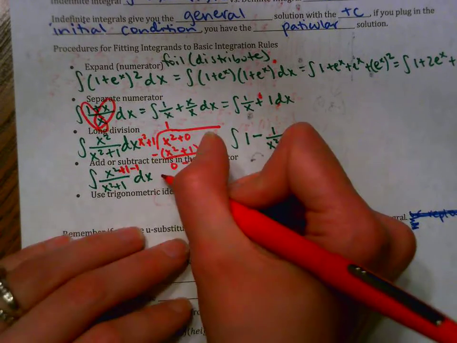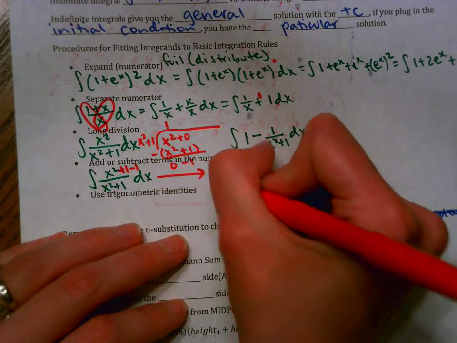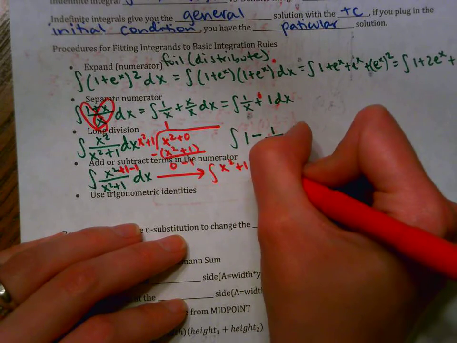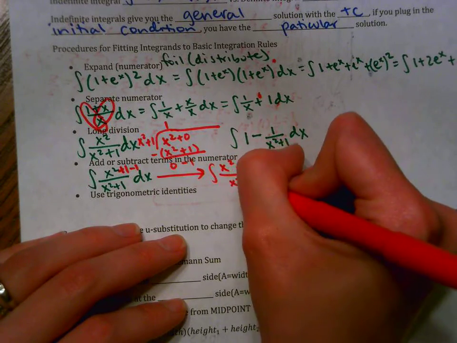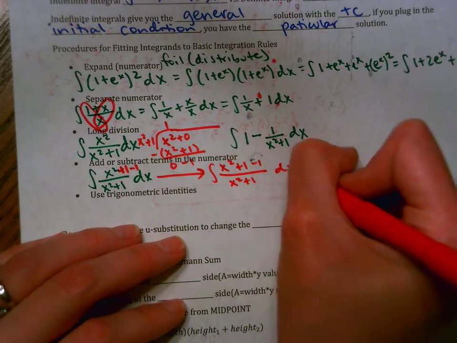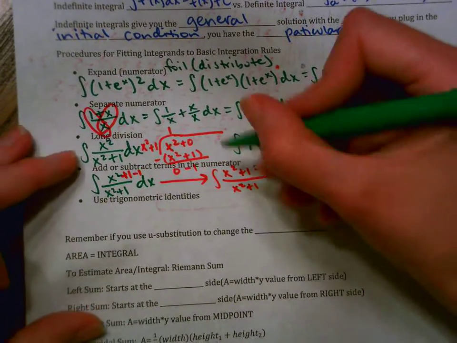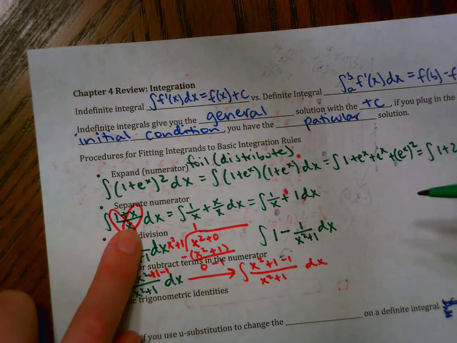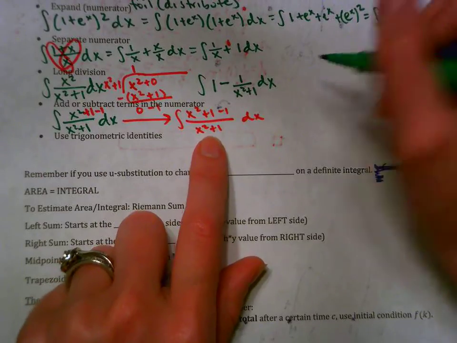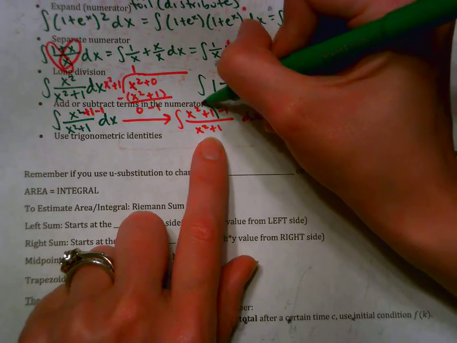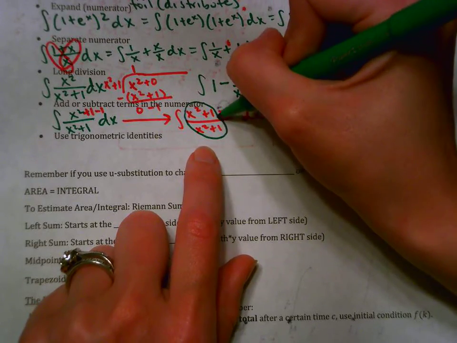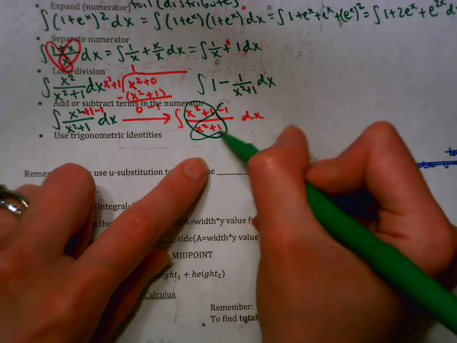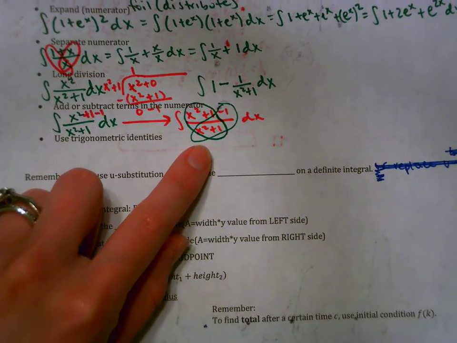But now I could rewrite this as, I'm going to write it all out. I know that looks like the same, but now I can separate the numerator if I keep my denominator all together. I cannot separate this x squared plus 1, but if I treat that as one term, and then I divide this minus 1 by x squared plus 1, I'm allowed to do that.